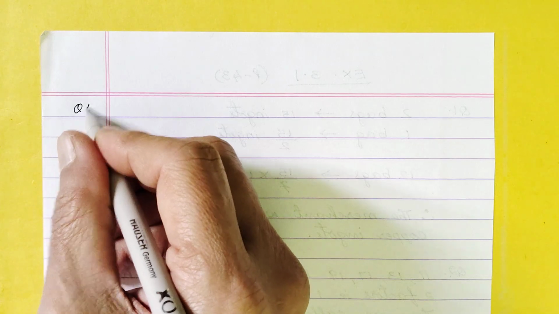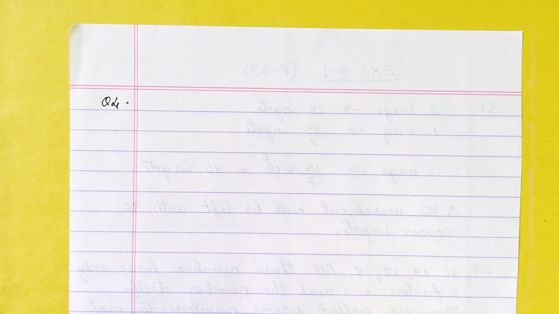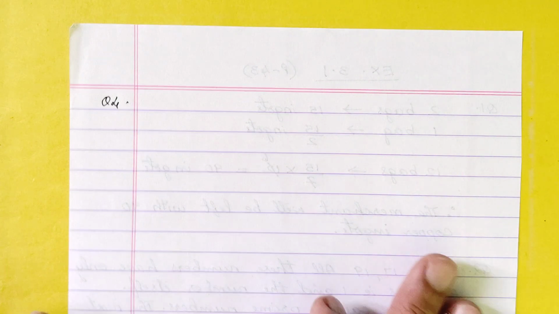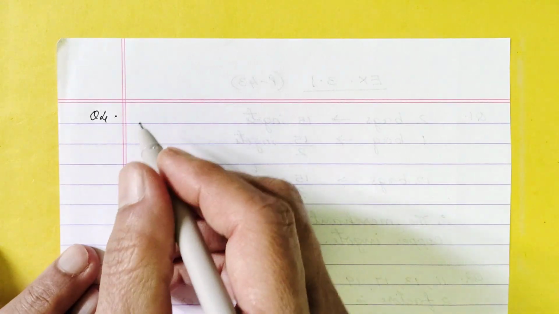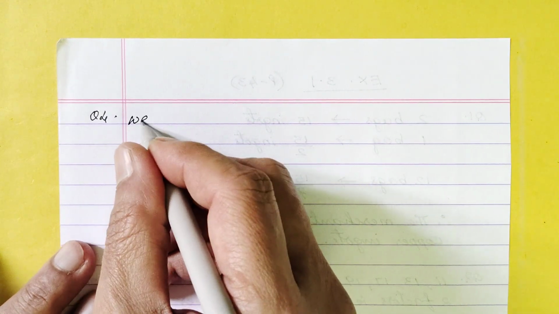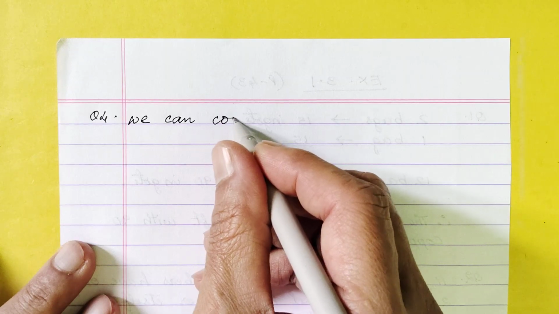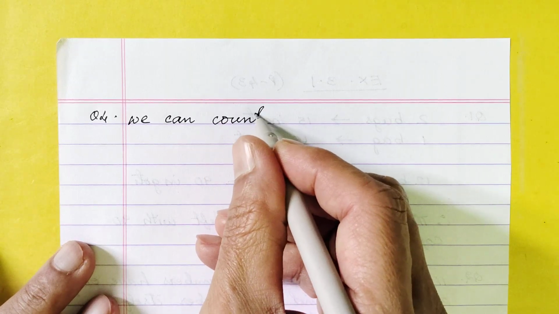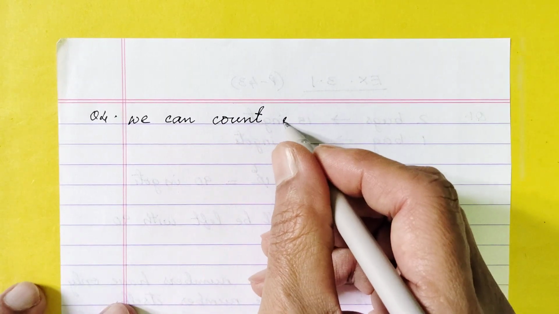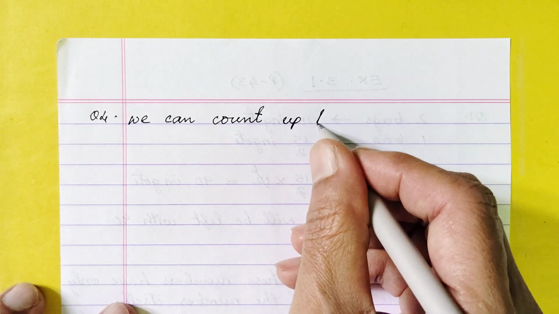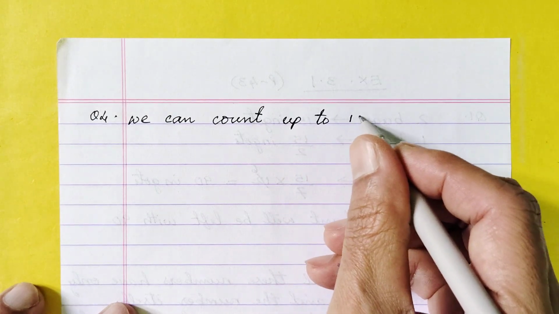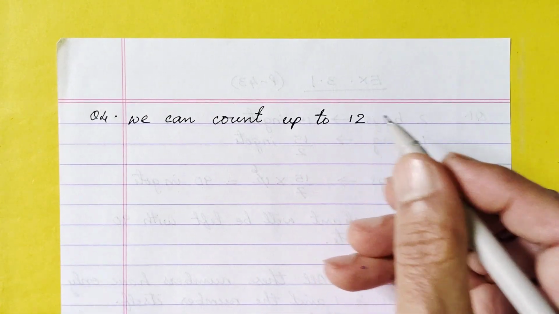So question 4. We can count up to 12 on one hand.